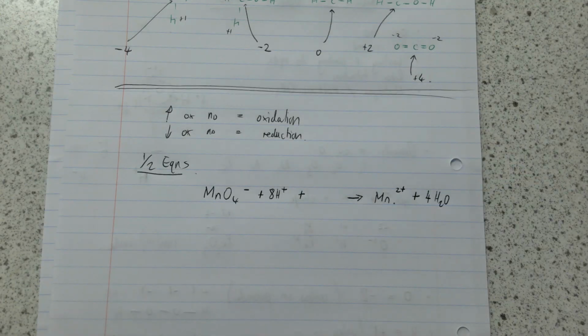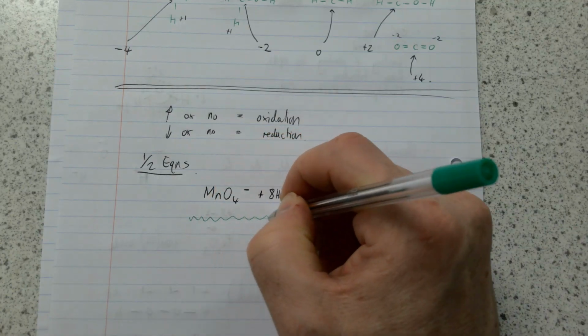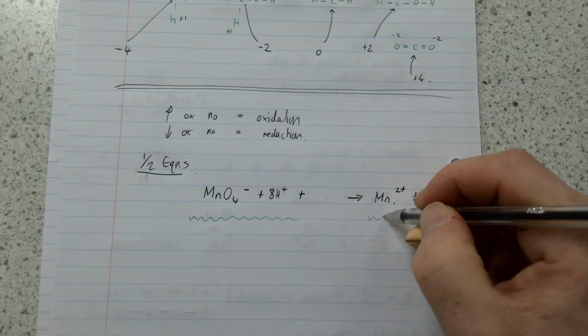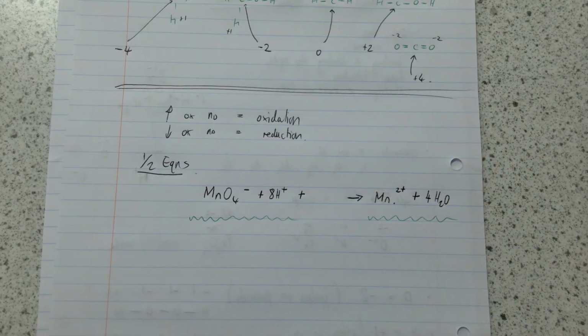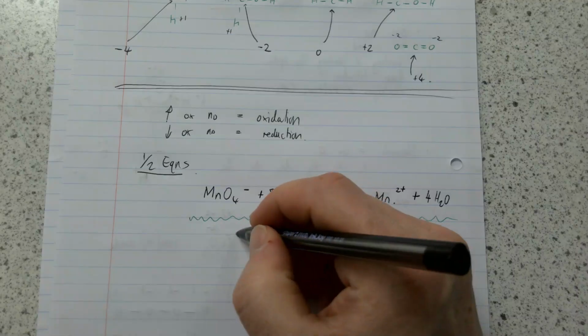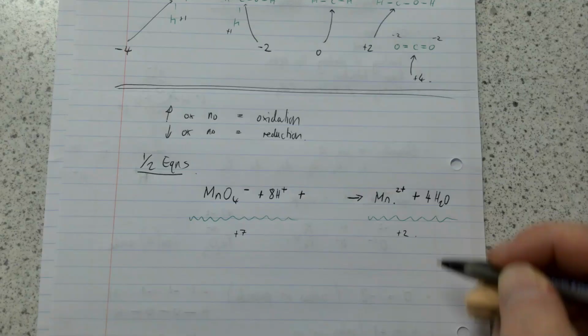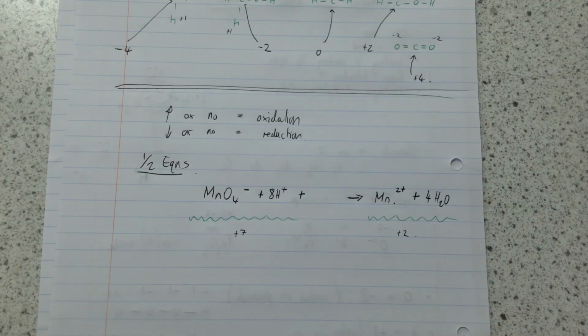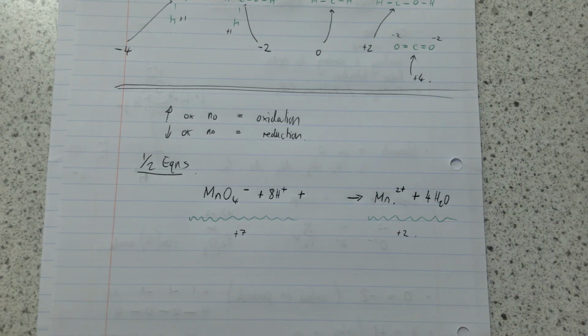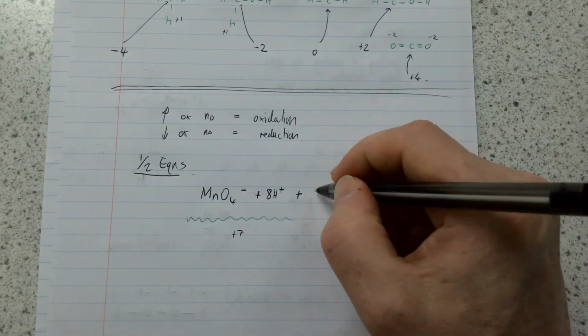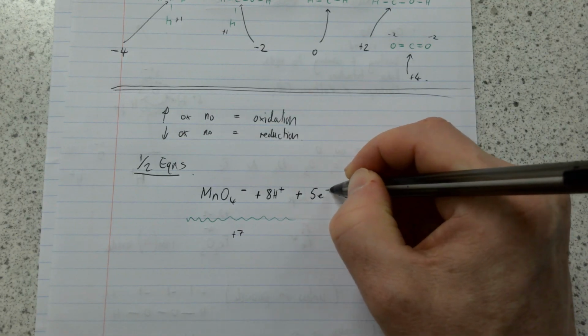There's a couple of ways of doing this. I personally prefer the idea that you just tot up the total charge so far on the left and the right. 8 plus, 1 minus, comes to plus 7. And over here we've just got 2 plus. And then we add electrons, which are negative, to the more positive side to make them balance. So we add 5 electrons over here.